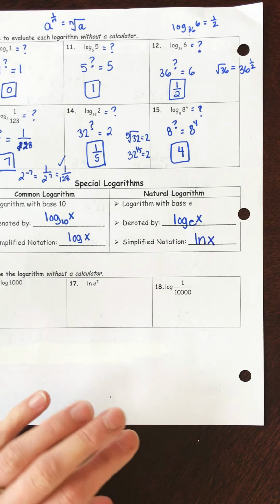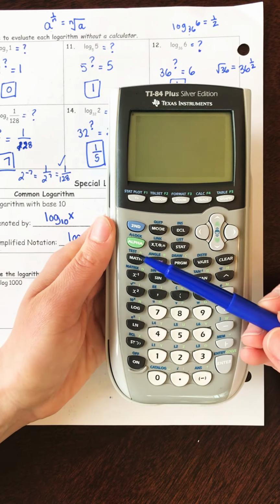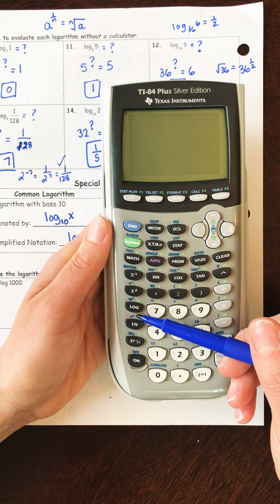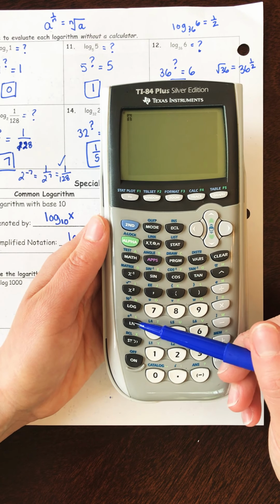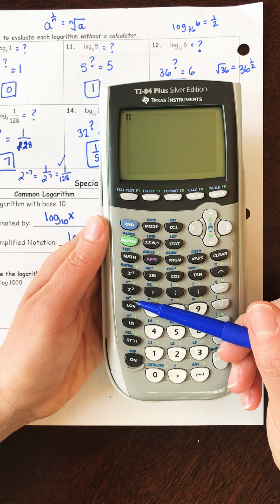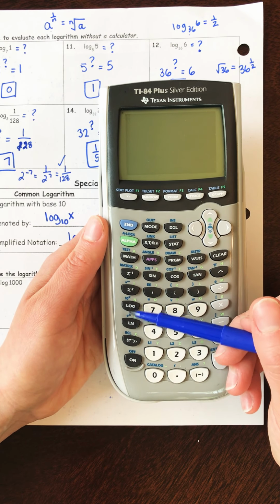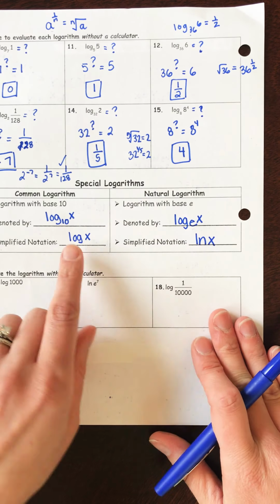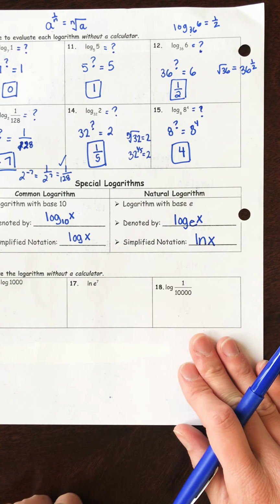And if you remember, when we were accessing the e key last video, when I would do second ln, do you see how e to the x is with the ln button? That's because those guys match. They just go together. And if you look right above it, do you see 10 to the x? That's the log key. These are going to help us solve some equations next week. But log of x means your base is 10. ln of x means your base is e.